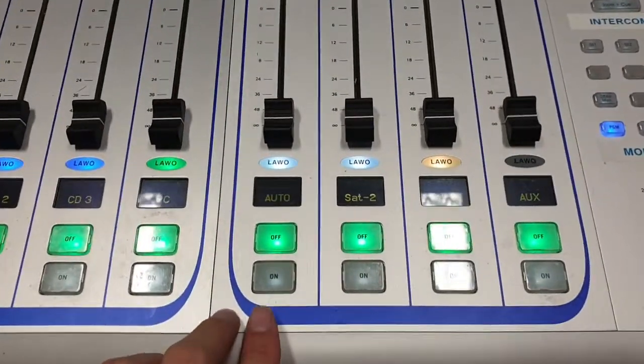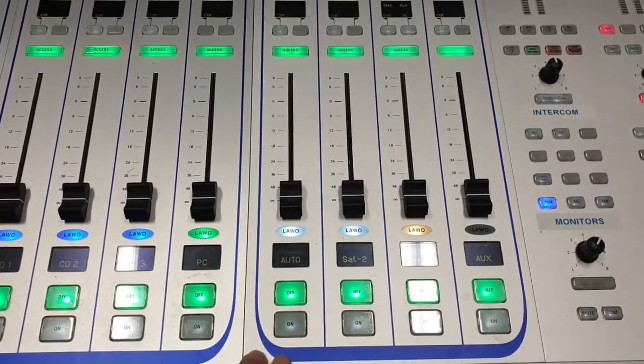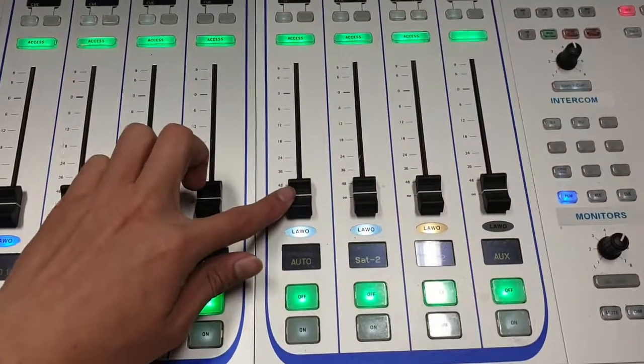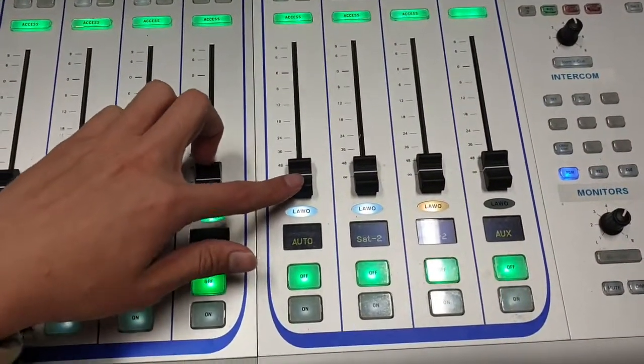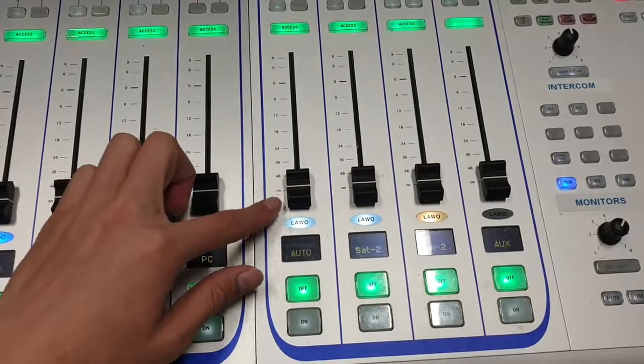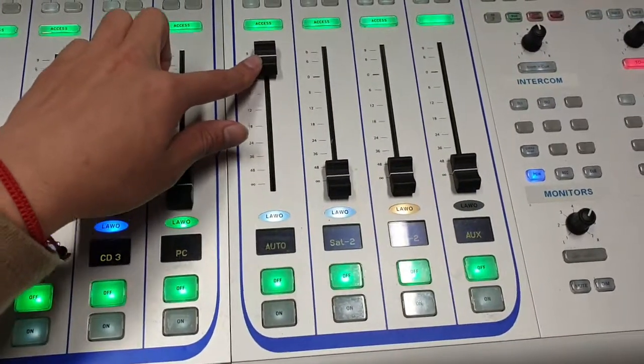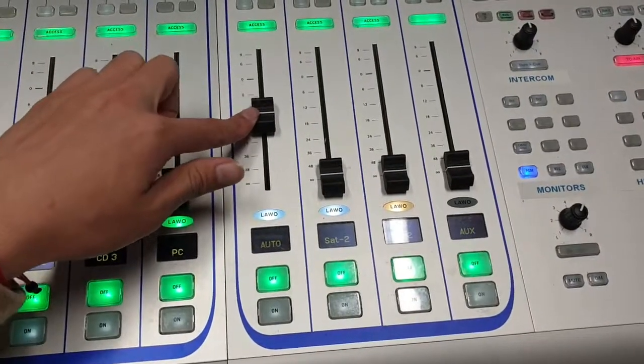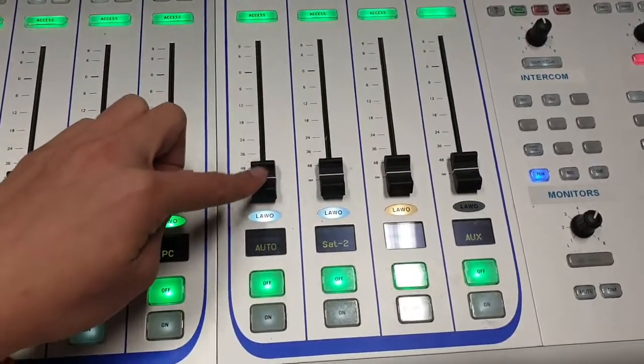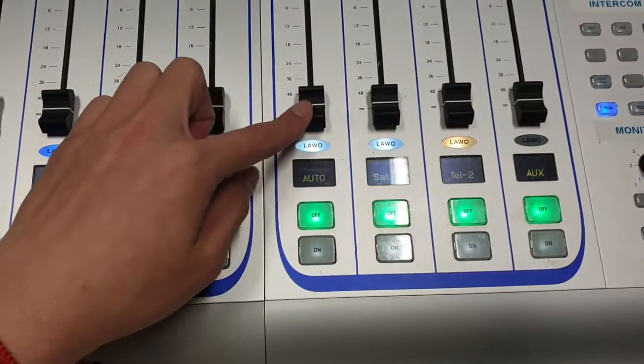The main thing to take notice of here is the fader strip. This one controls the volume that the audience hears. If you slide it up, it increases the volume, and if you slide it down, it decreases the volume. That's what we have to monitor during the show.